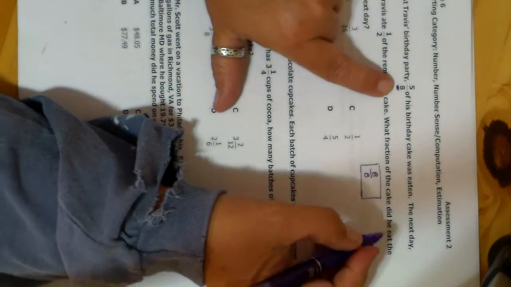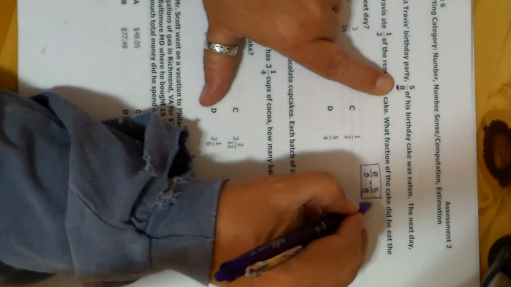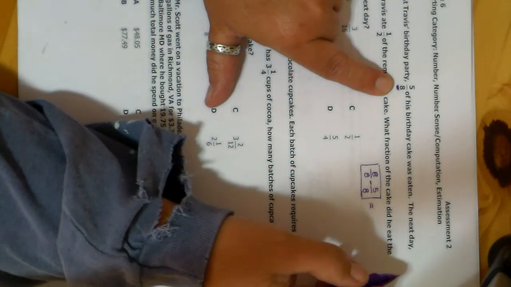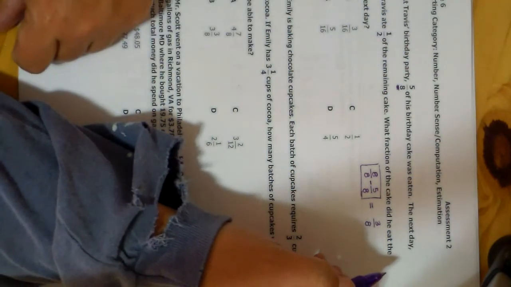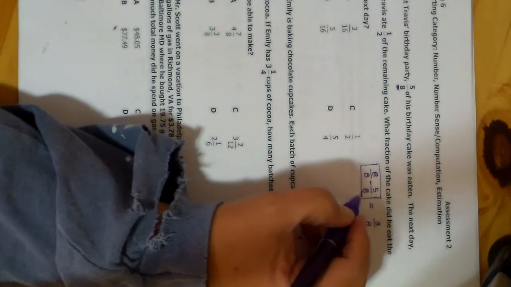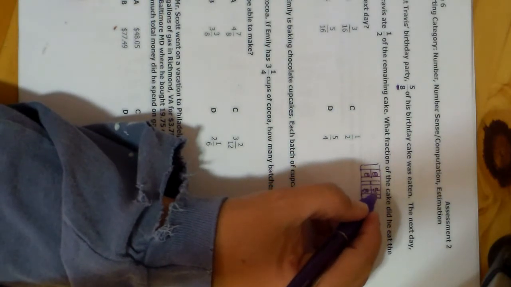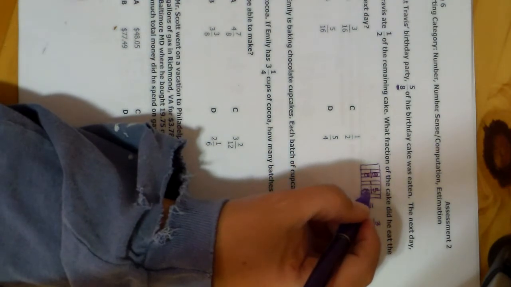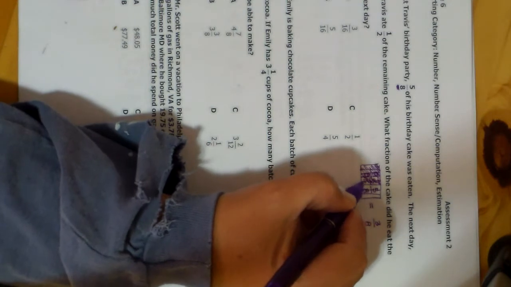So then 5/8 of his cake was eaten. If you take 8/8 and you subtract 5/8, you should come up with a fraction of 3/8. When the party was over, 3/8 of his cake still remained, because they ate 5/8 of it. You started, this whole cake is 8/8. 1, 2, 3, 4, 5, 6, 7, 8. They ate 5 of them. 1, 2, 3, 4, 5. That left you with 1, 2, 3/8 left.